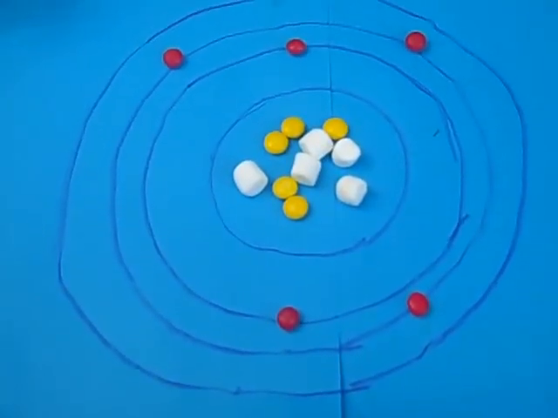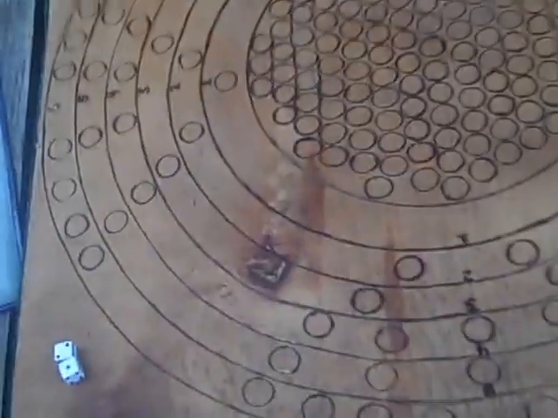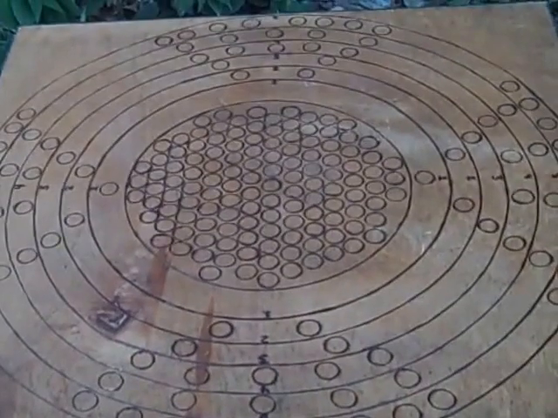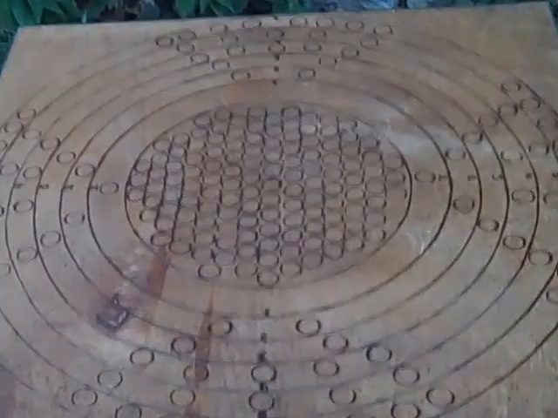Okay, and the second model that I wanted to show you was a project that I worked on this summer. I saw one of these board games, an atomic model board game online, and it was on sale for like $150, which I can't afford. So I was like, I'll make my own.